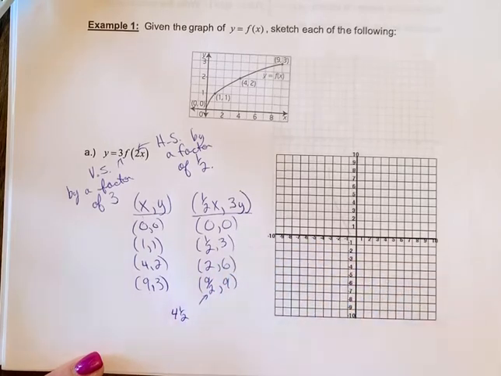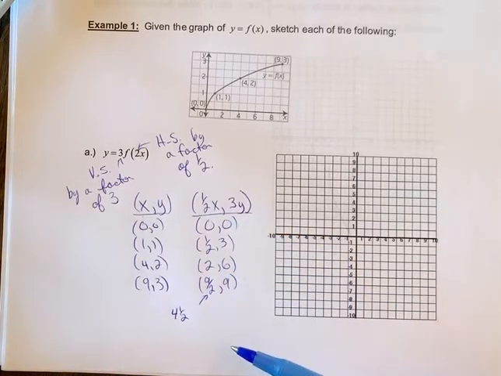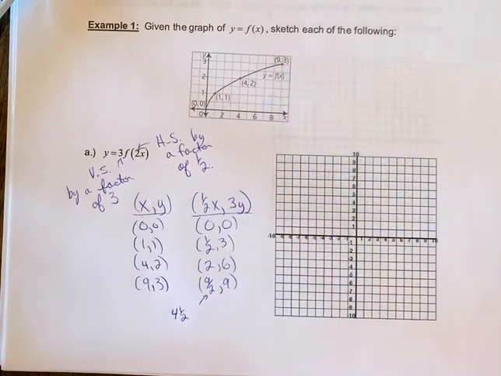And there we have it. And all of these points fit on the graph. Sometimes because you're going to be multiplying by larger numbers, etc., you may not necessarily get all of them in the grid. It would be important in this one because we have endpoints, so we would need to plot all of them. So let's plot these points.